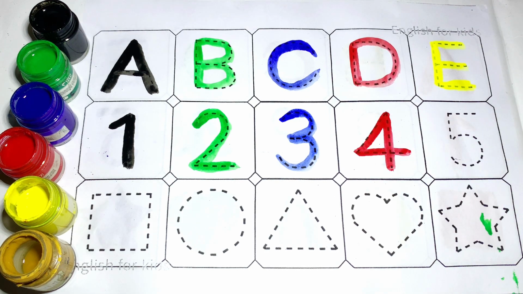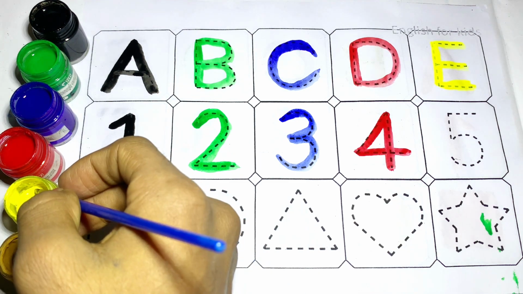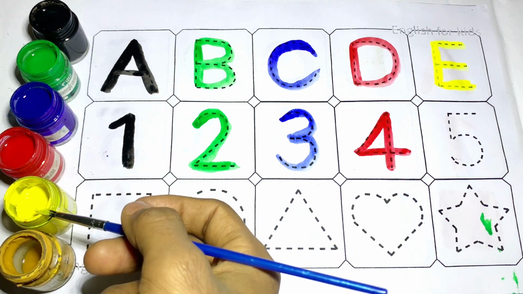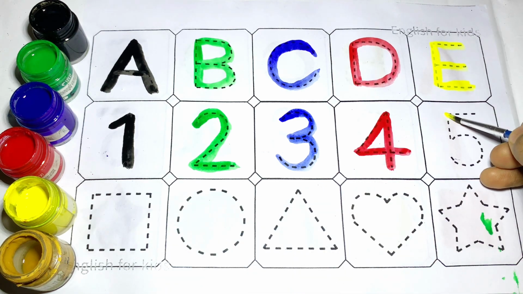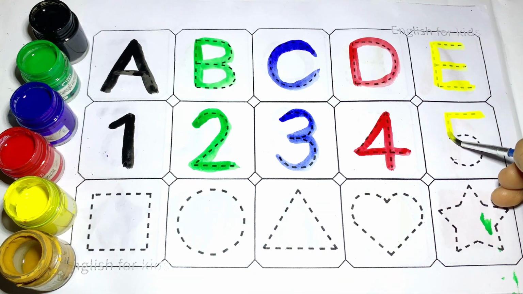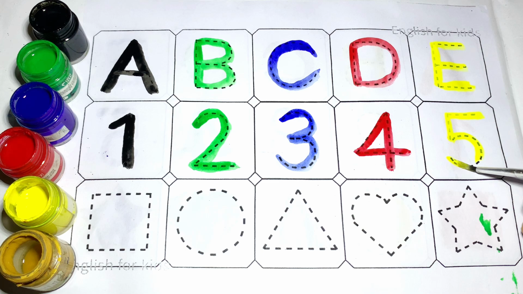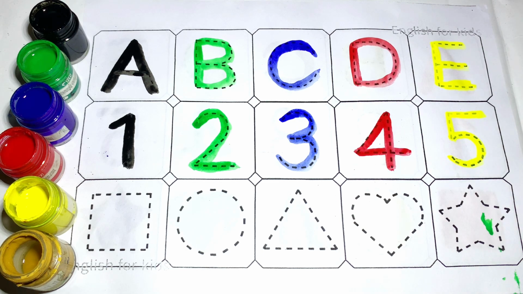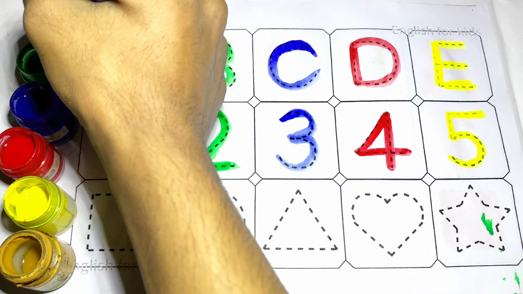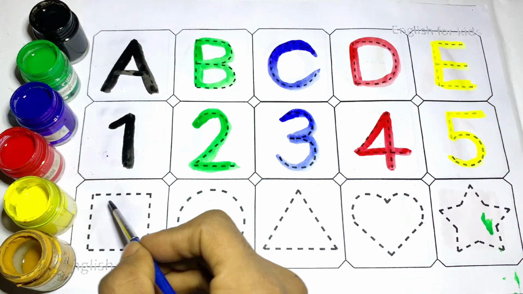Kids, now draw 5, the numbers of 5, and use yellow color. F I V E, 5. Kids, now draw shapes, and first draw square, the shape of square, and use black color.